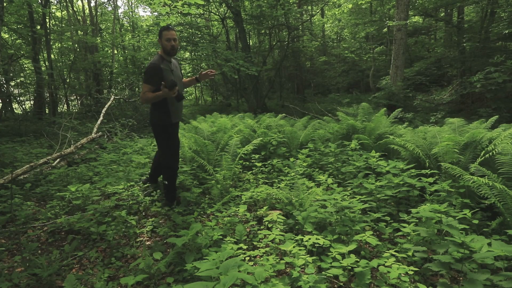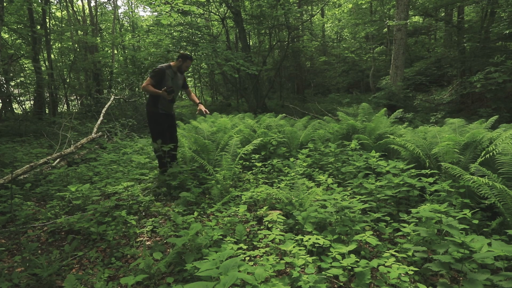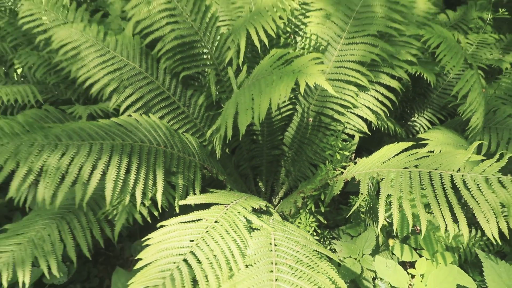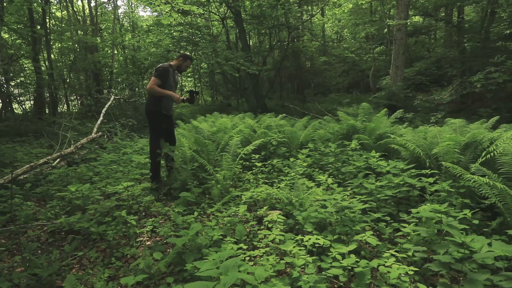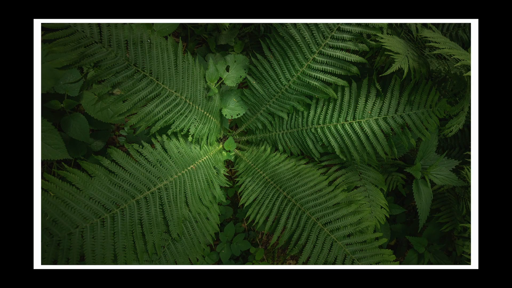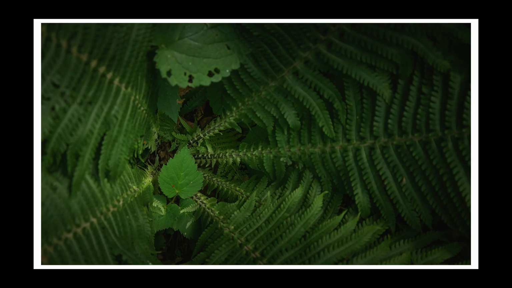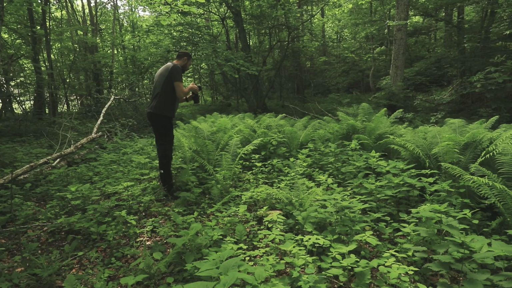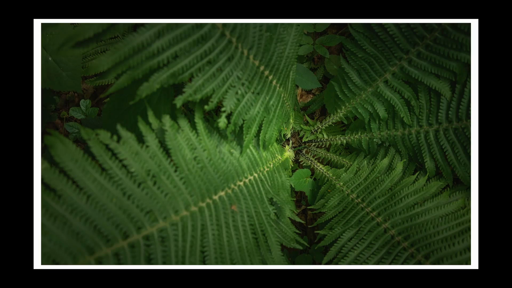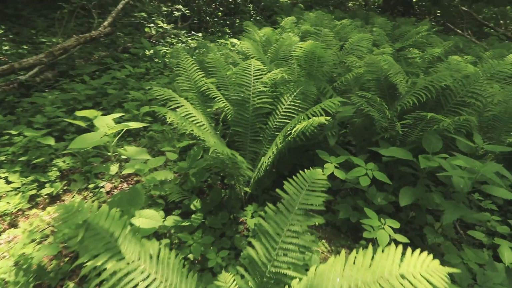As I told you, the most obvious way to photograph ferns is coming right here and photographing them straight from the top, and this is exactly what I'm going to do right now. Let's see, something like this, or we can look further down at the base of the ferns. So there are all sorts of variations for this shot.